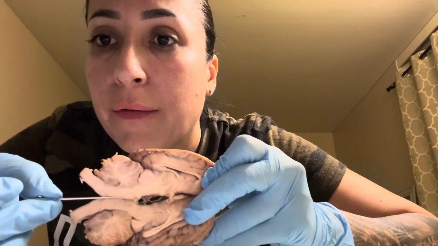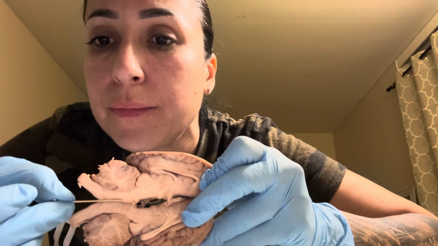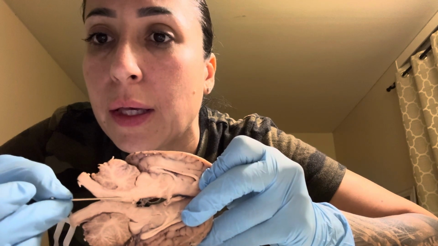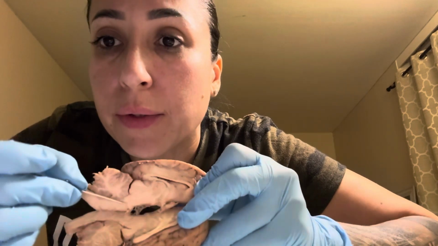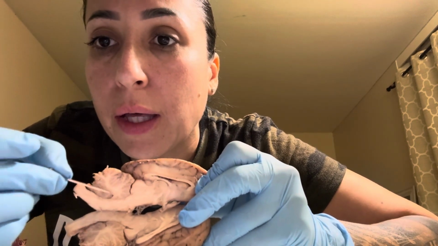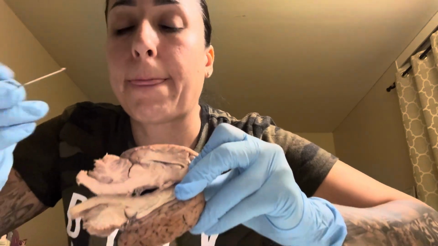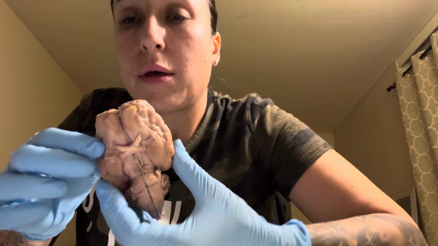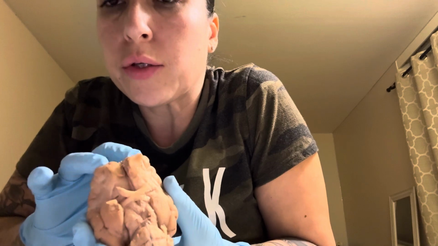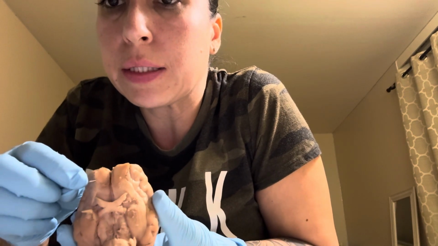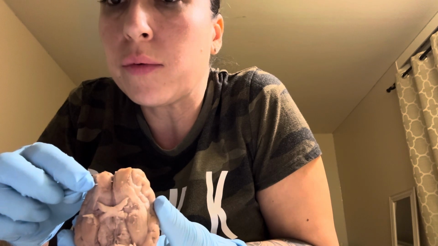And then we have the pons right here. The pons is right here. And then the cerebellum is right here. And then the inferior view is this right here. So for the inferior view, we're going to start with the olfactory bulb, which processes the smells from the nose.